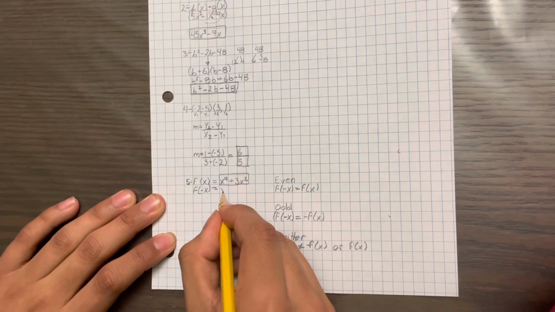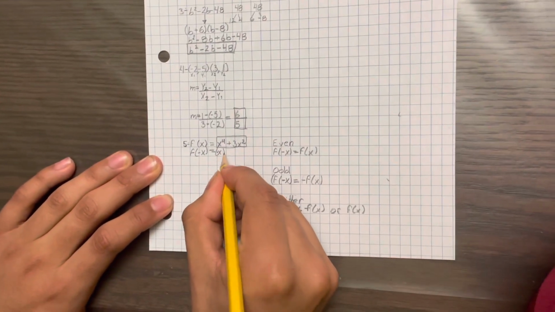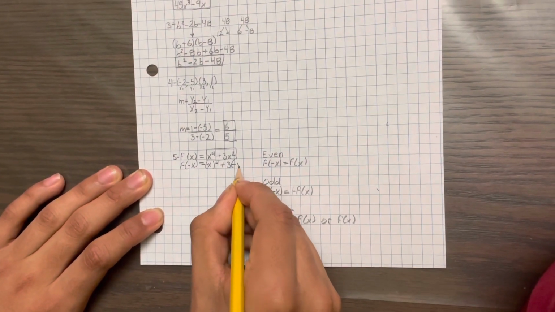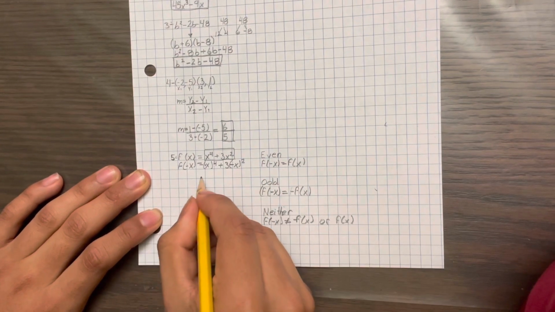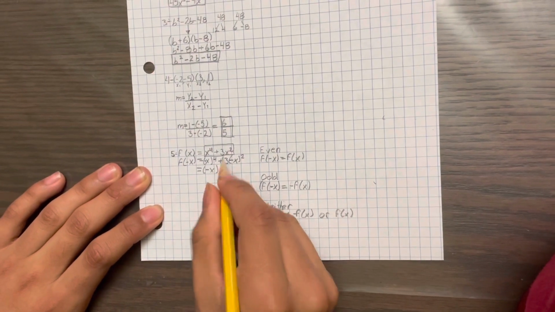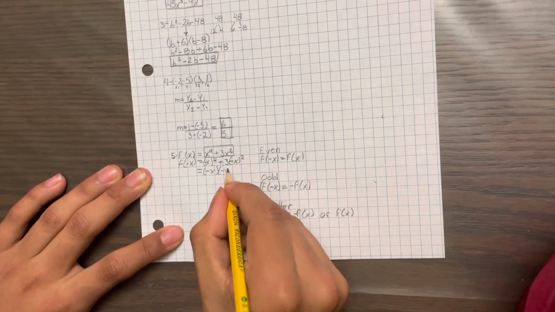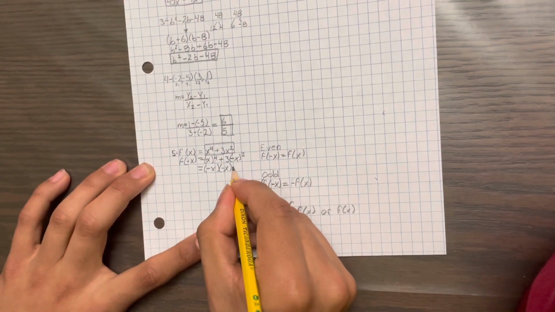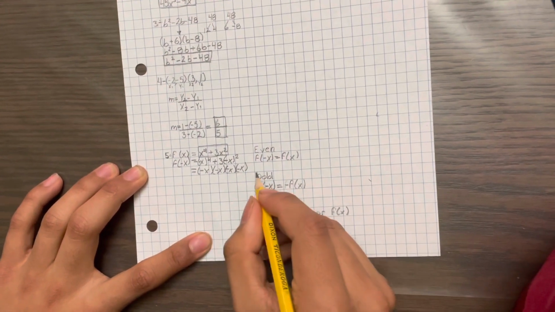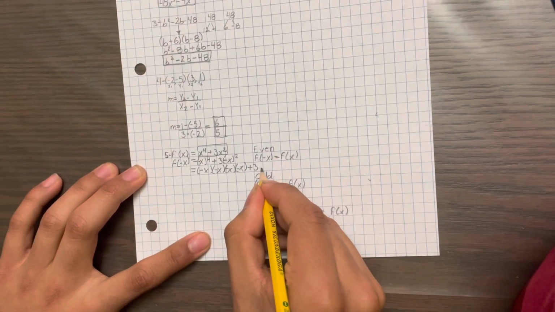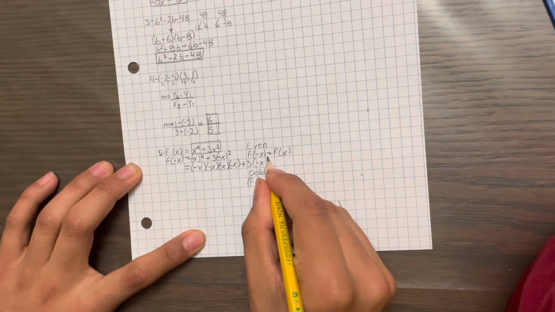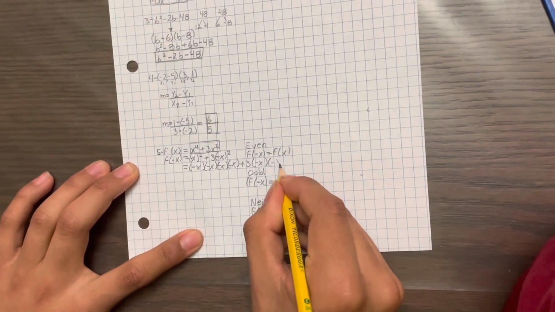So negative x to the 4th power plus 3 times negative x squared. So this would be basically negative x times negative x, plus 3 times negative x times negative x.